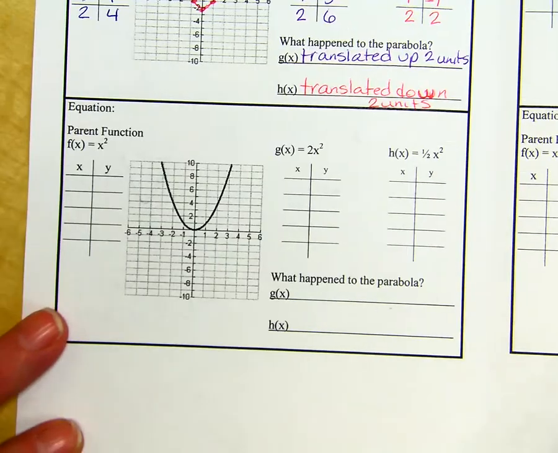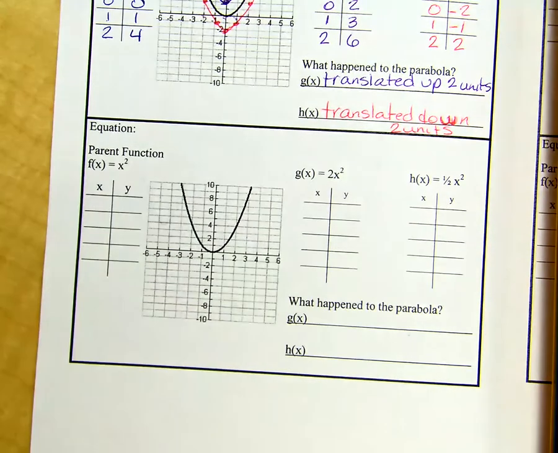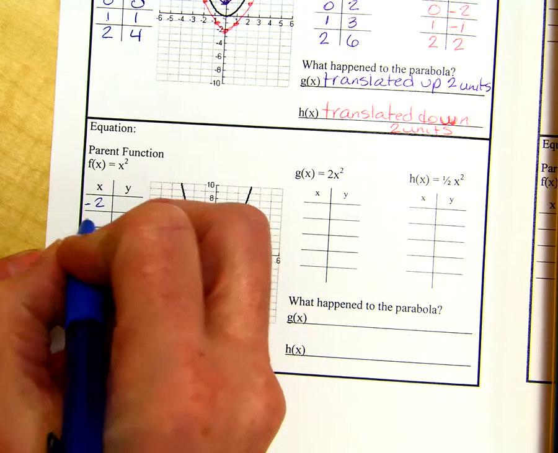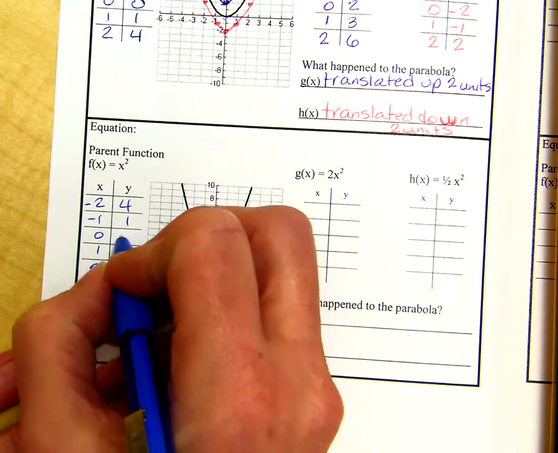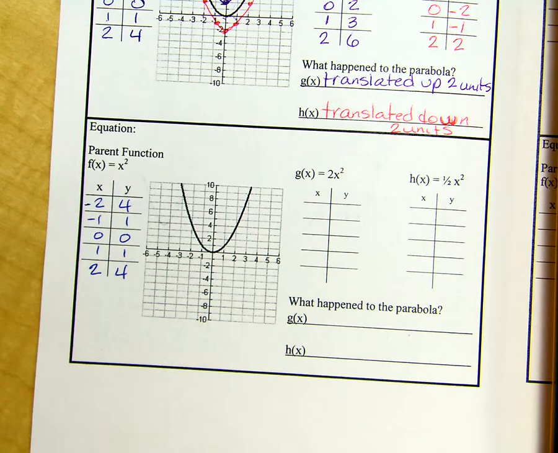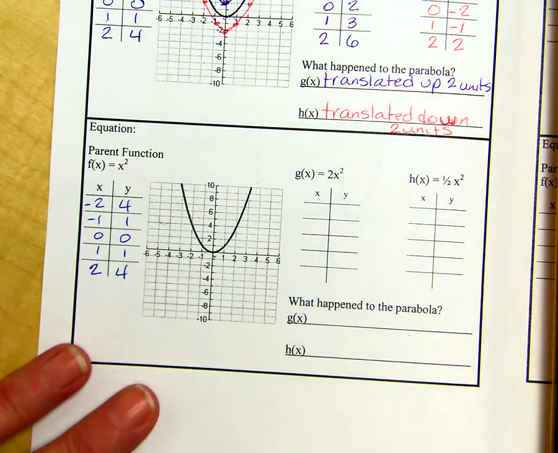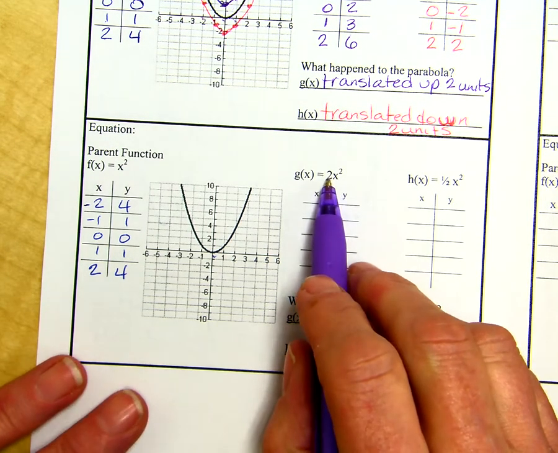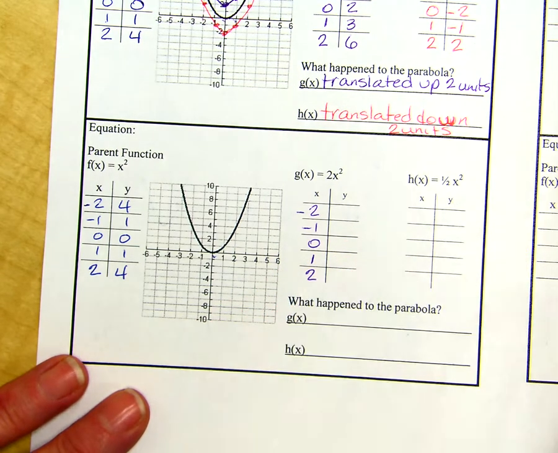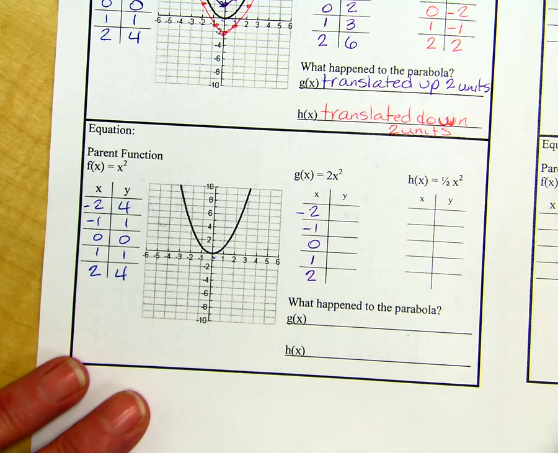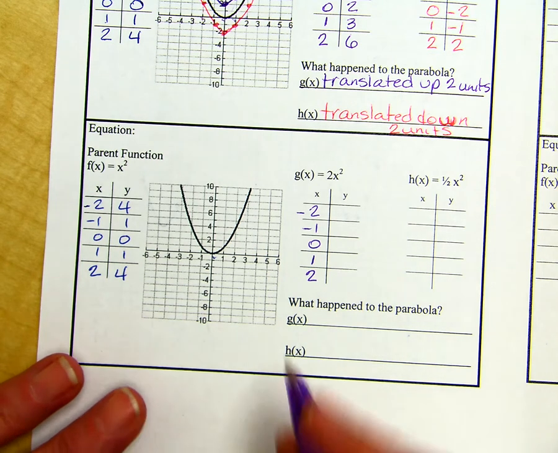So these examples are based off, again, of the parent function. So we'll go ahead and copy down this table of values. We just found it in the previous example. And here's our parent function. And this time we see that with g of x, what we've done is changed the 1 to a 2. So we're going to look at the same values of x so that we can see what's happening. So we have 2 times the variable x, squared. So x is what's being squared, and we're just doubling that.